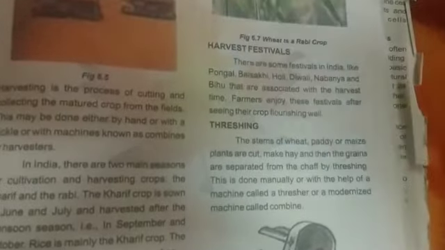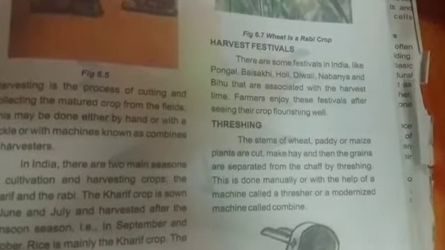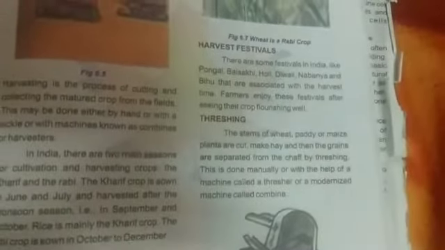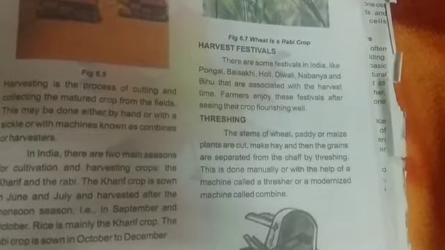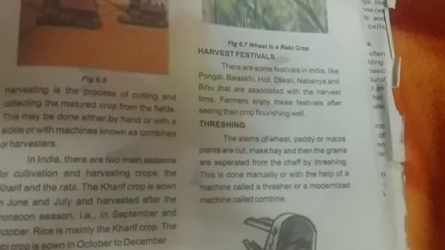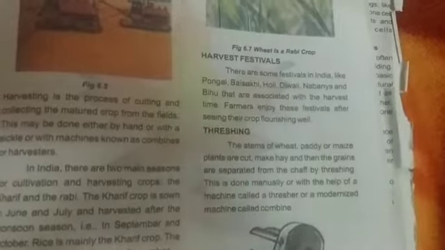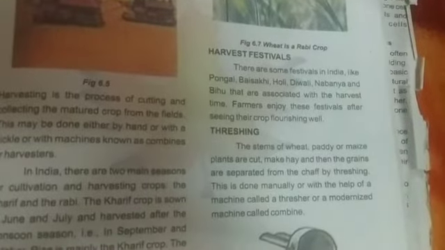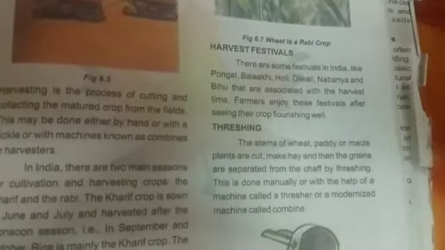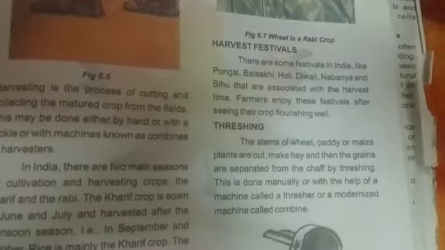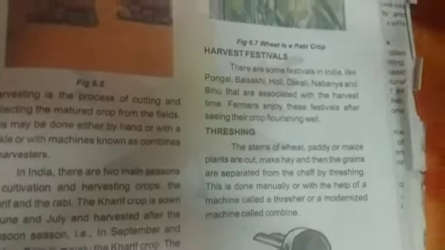Now there comes the threshing. The stems of the wheat and maize are cut and made into hay, and then the grains are separated from the chaff by threshing, by beating them on the floors. It is also done manually, but now it is done with the help of machines, that is the threshers or the combine harvesters. It is an example of a thresher, students.